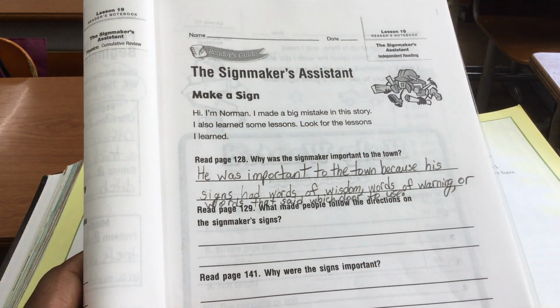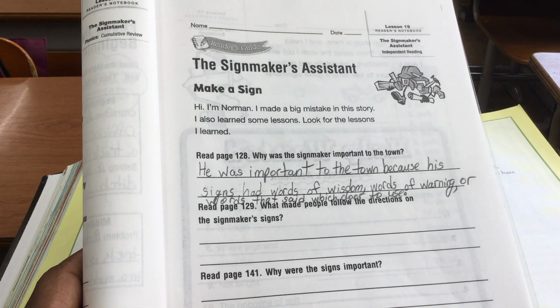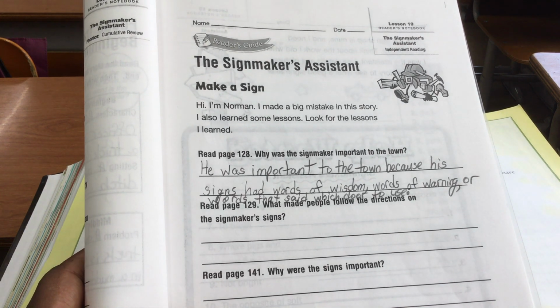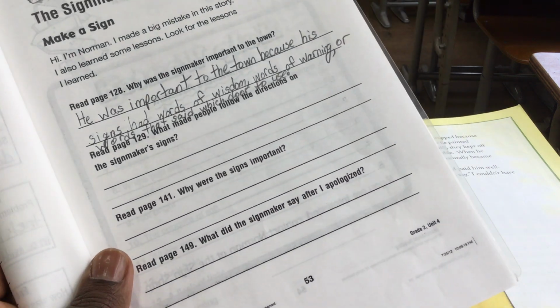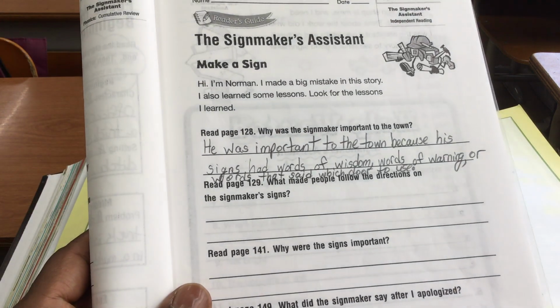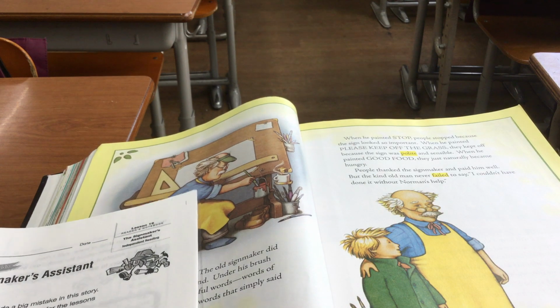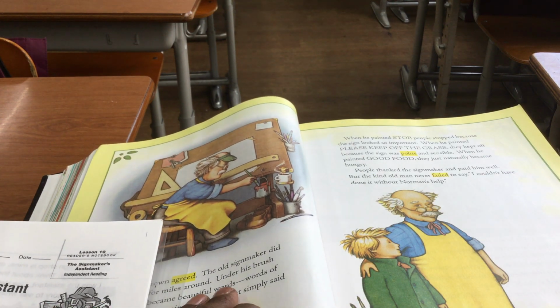Okay, and there you have it. Nice giant sentence used to answer the question. Please do the same for the other 3 questions. And that's it. That should be more than enough to keep you busy.